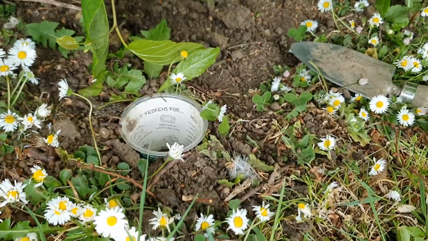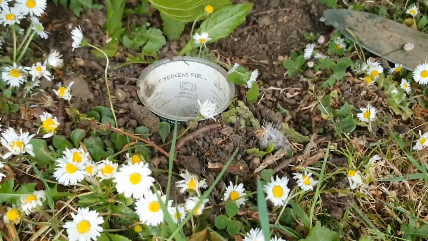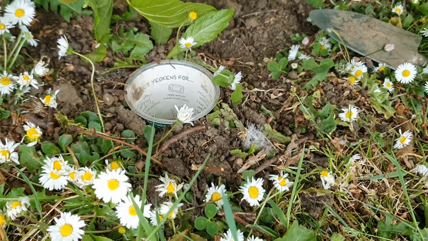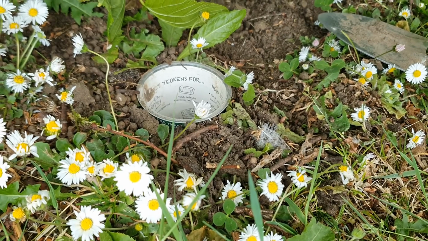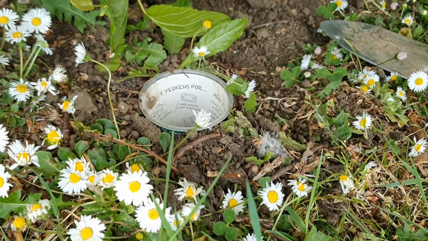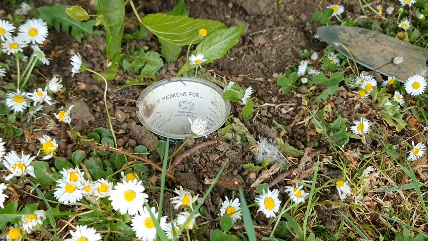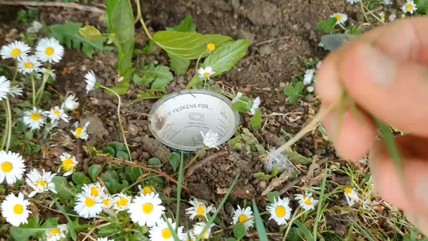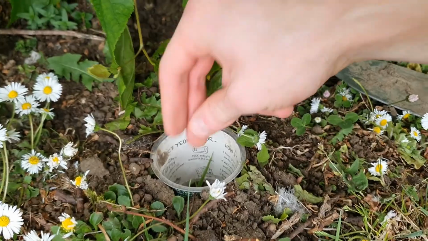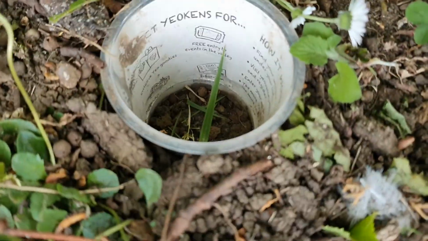Cool, so that's our pitfall trap in the ground now. One or two other things that we need to do before we're finished is, first of all, the insects are going to be in there. We're not going to leave them too long. You want to have a look at your pot after 24 hours, ideally. There's going to need to be a little bit of food potentially in there, so just a little bit of plant material, a little bit of soil.